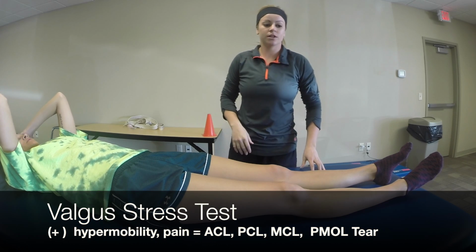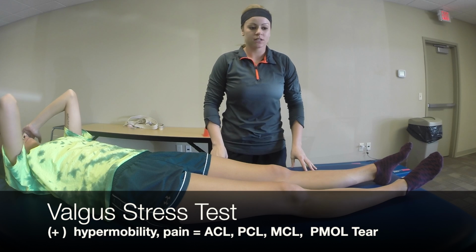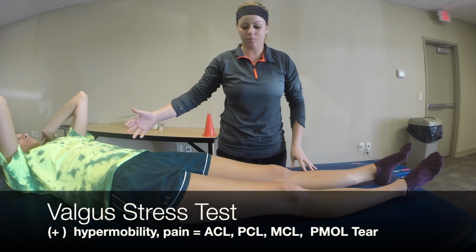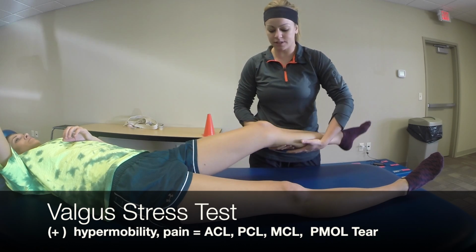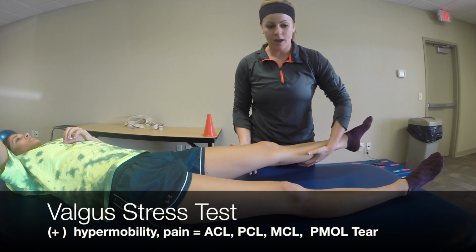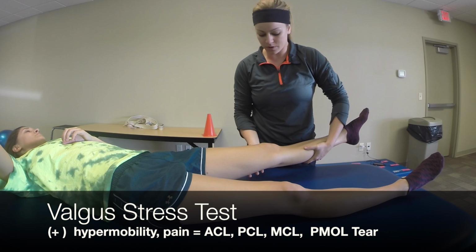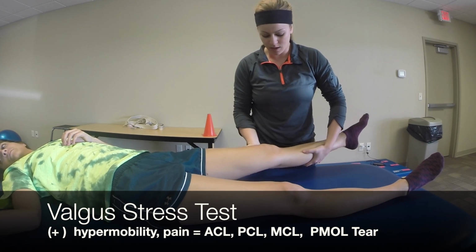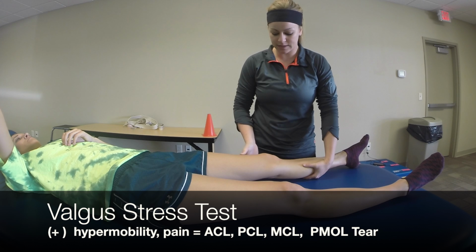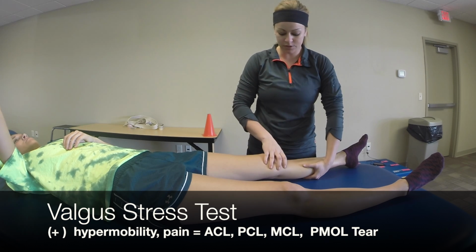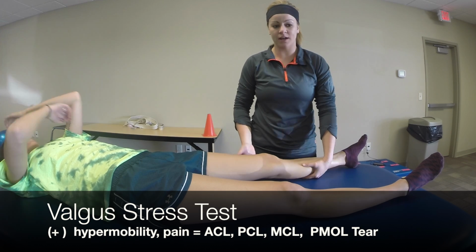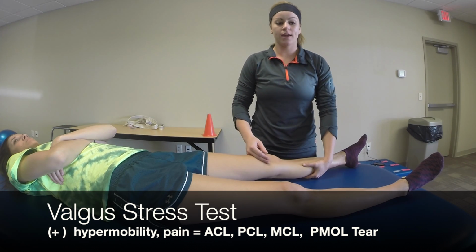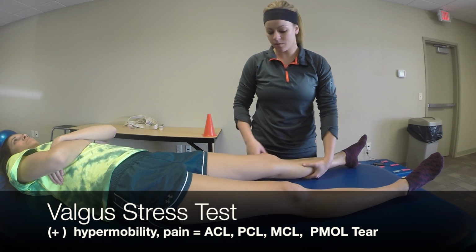Okay, so the next test we're going to do is the valgus stress test. We're going to have the patient lying supine. At first, we're going to do the test at 0 degrees of flexion, so we're going to be here. And we're going to apply a valgus force to the knee. And what we're checking for is any pain in the medial side or hypermobility. That would be a positive sign for either a tear in the MCL, MOL, the ACL, or the PCL.